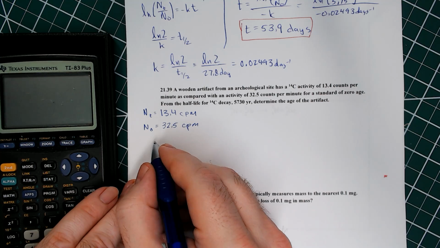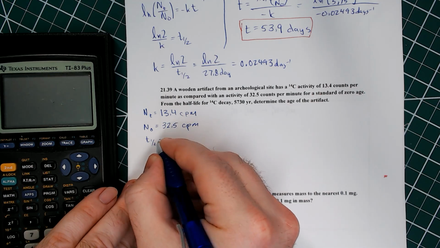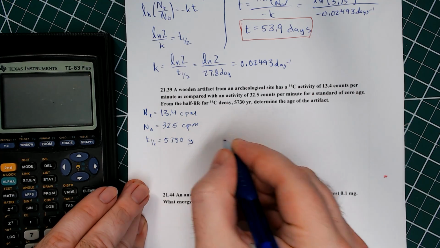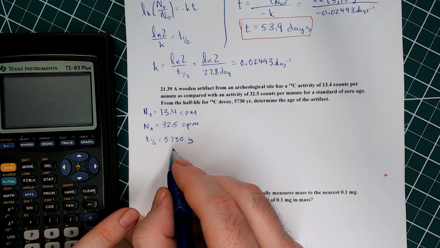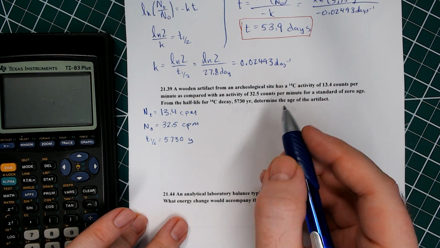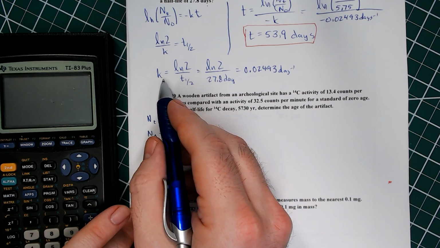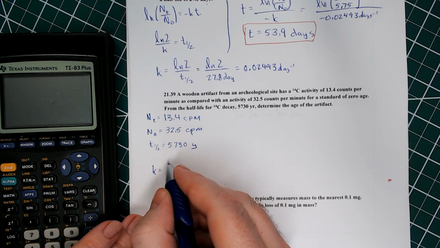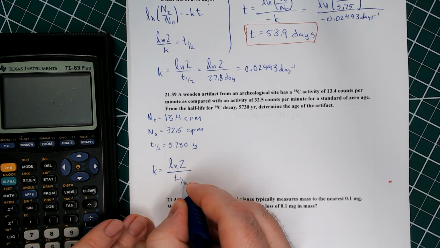And then our T1 half is equal to 5730 years. After that, we will determine the age of the artifact. So we will need to calculate K, and our equation for the rate constant K is that K is equal to the natural log of 2 over T1 half.